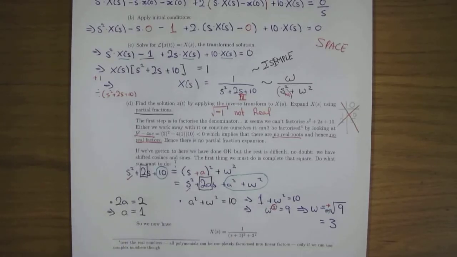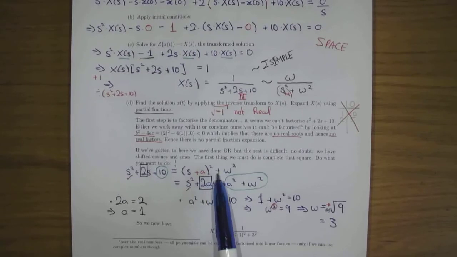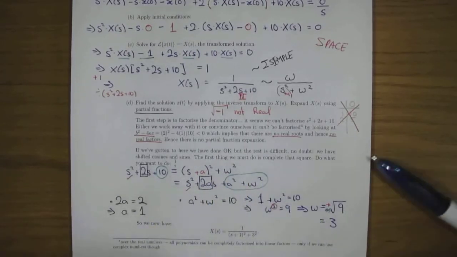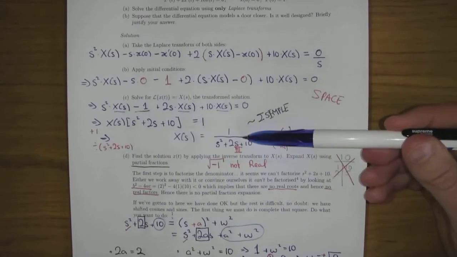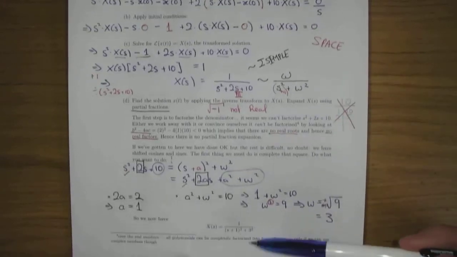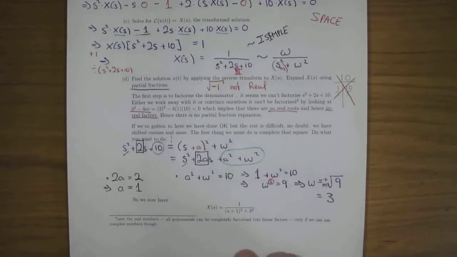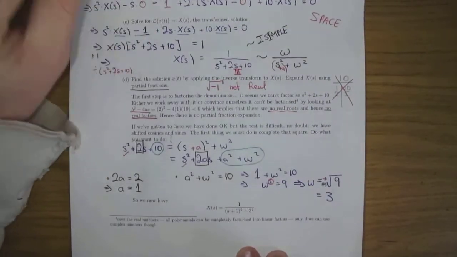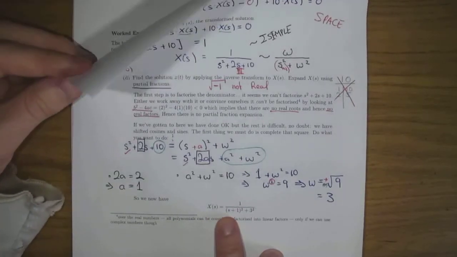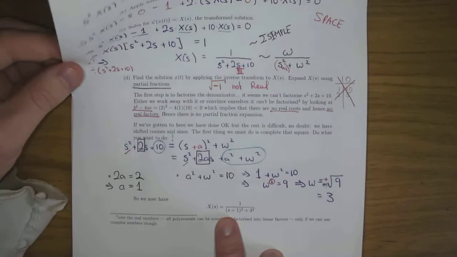Okay, so what that means is this s squared plus 2s plus 10, if we force it to equal s plus a all squared plus omega squared, the a must be 1 and the omega must be 3. So this big X of s that we found back here, the easy thing, we said, okay, it's a shifted sine we got to here. And we'll see what I've written on the next page.